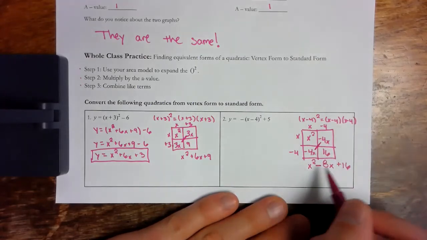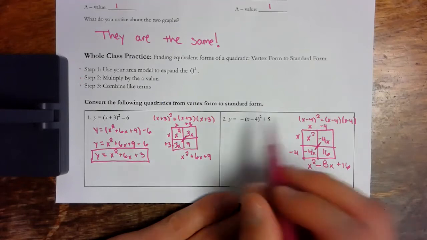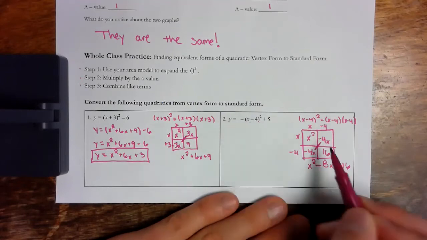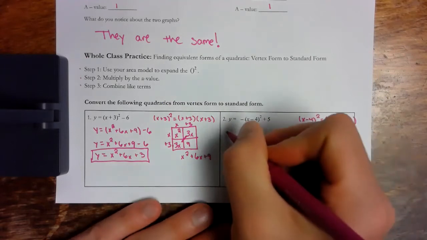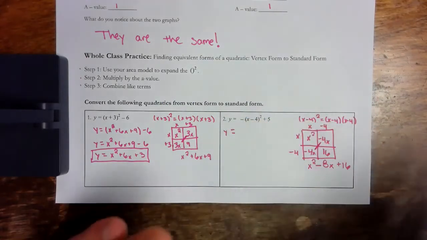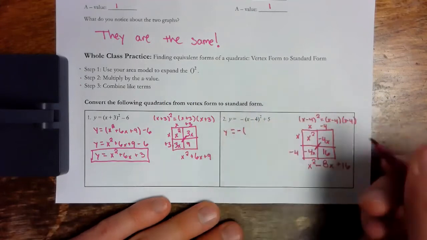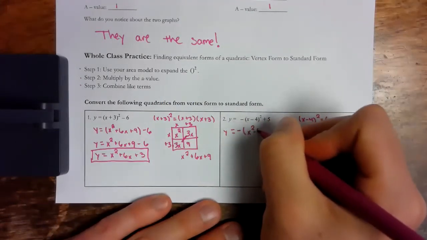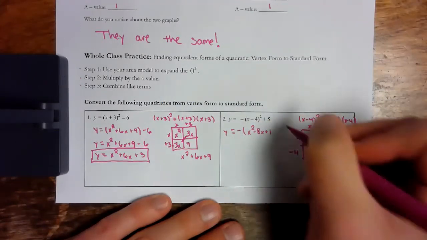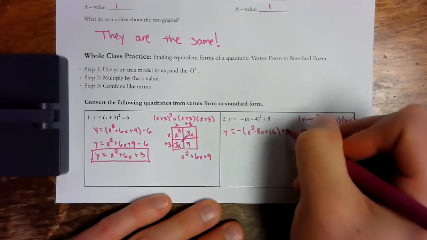And just like we did last time, I'm going to bring this quadratic, which is equivalent to (x - 4) squared, and put it in parentheses where the (x - 4) squared used to be. Everything else needs to stay the same. So I still have this negative, then I have x squared minus 8x plus 16, and then plus 5 at the end.